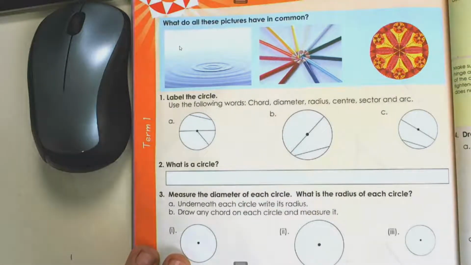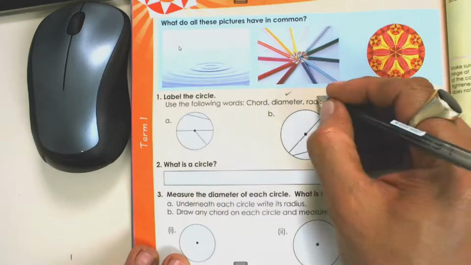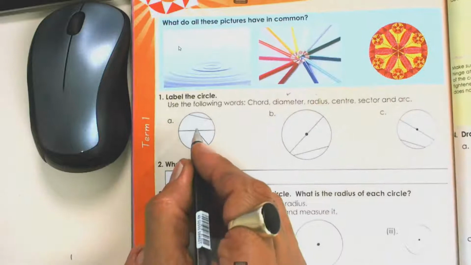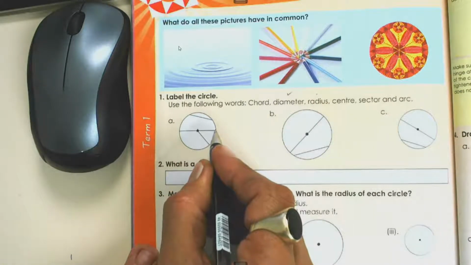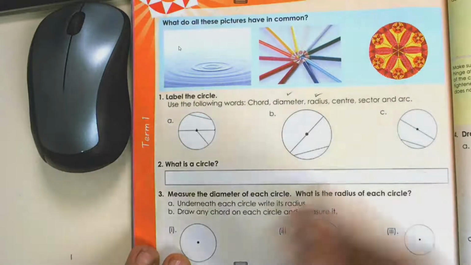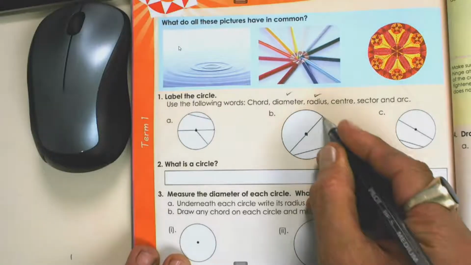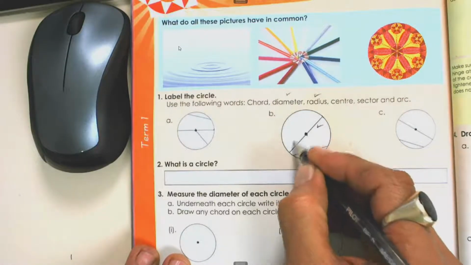Right. You know now what is the diameter. And this from here to here, from the center to here, this is the radius. From here to here, it is a radius.